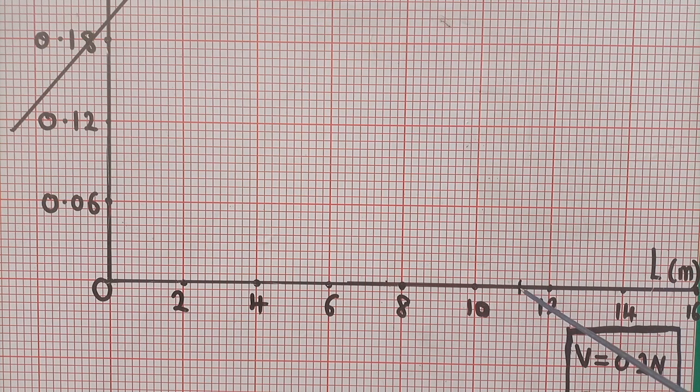That is, this place is not marked, but we want to know the value corresponding to this position. So what do we do? We simply count how many unit boxes from origin to this point. And when we find it, we put it here in place of n and calculate it by saying 0.2 times that number. Let's count that number.